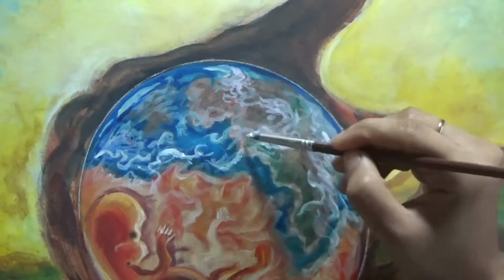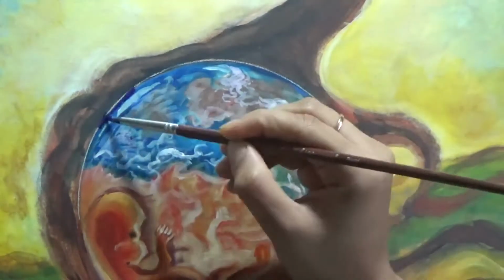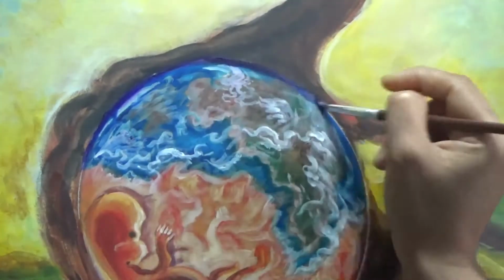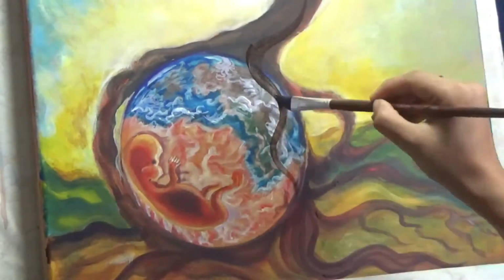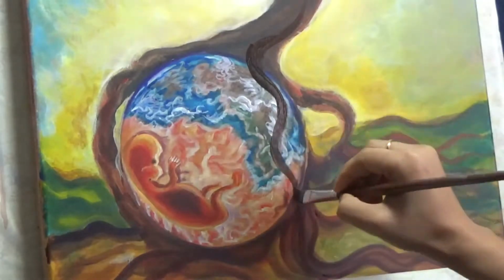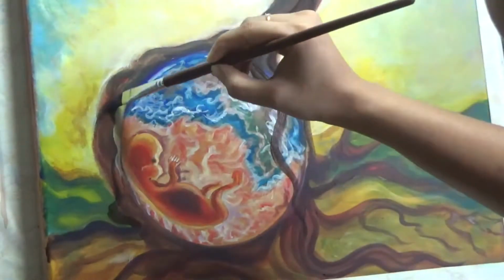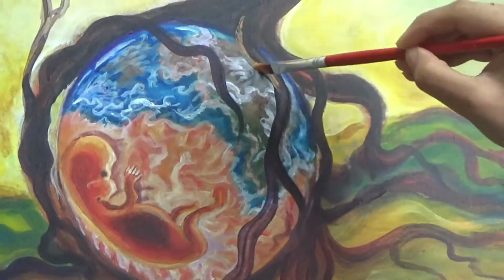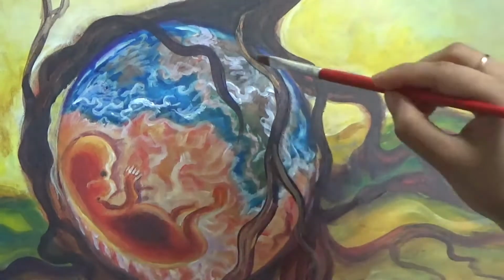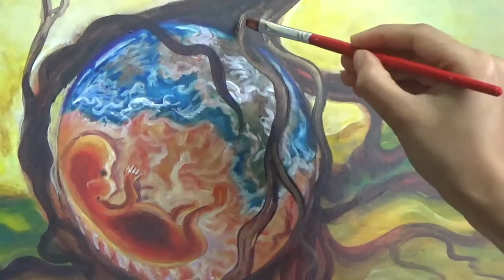I tried to adjust the colors of the background first. Then I went on to the earth and painted the fetal area first and refined the details there. Then came the earth, looking at the water and land part of the earth that I wanted to show, and painted that. Once the entire sphere of the fetus earth combo was done, then I started painting the details of the roots that surrounded the sphere of the earth.